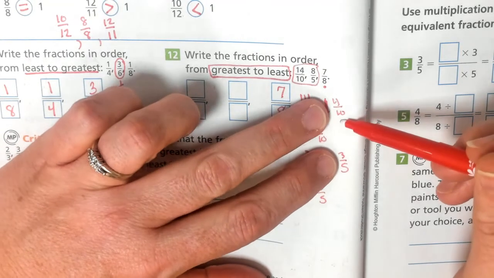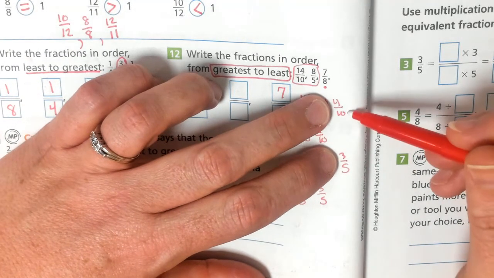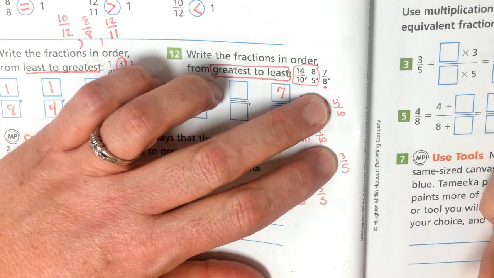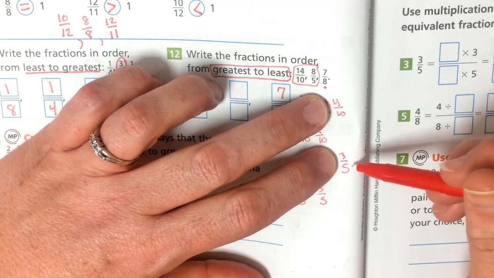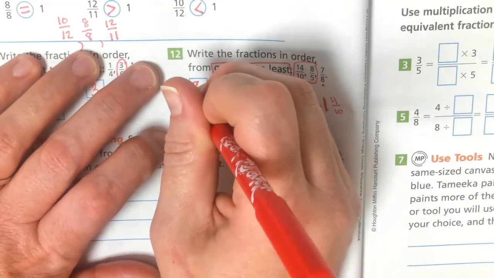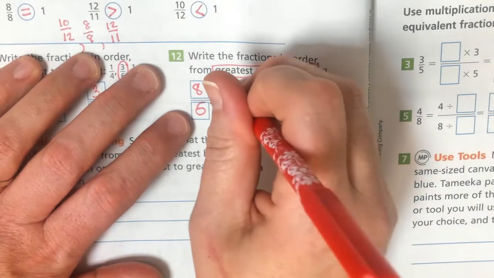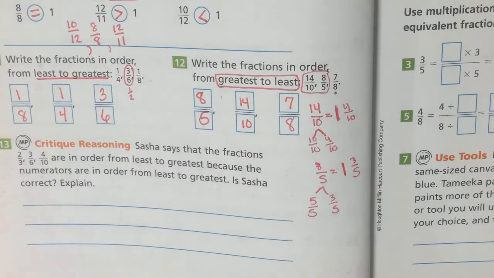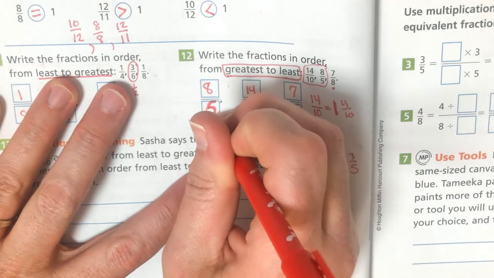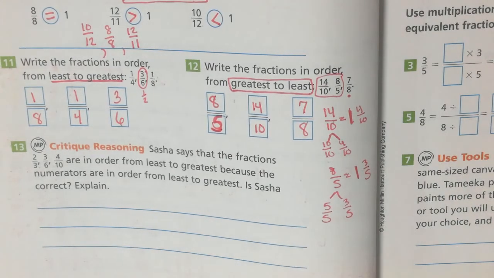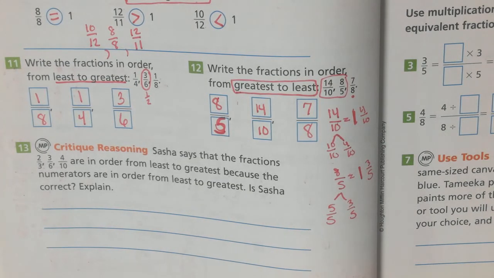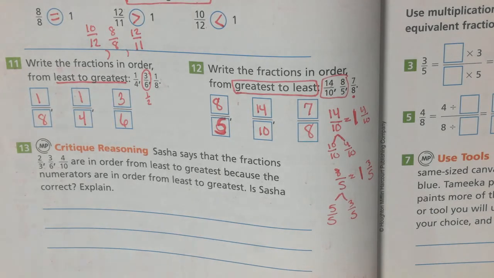So I'm just going to compare my fraction parts. 4/10. Half of 10 is 5. So this is less than 1/2. 3/5. Half of 5 is 2.5. 3 is bigger than that. So that means that 3/5 is greater than 1/2. So our biggest fraction has to be 8/5. And the one in the middle would be 14/10. Oops, that 5 is not very good. It looks more like a 6. Sorry about that. See how I can make my improper fractions a mixed number, and then I can just compare those fractions to help me figure out the order.